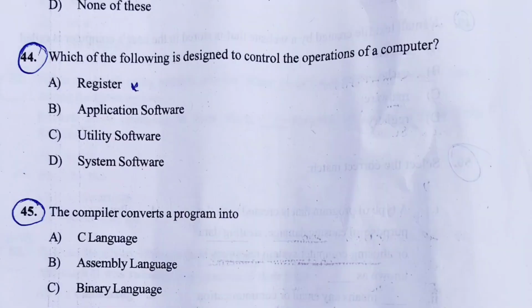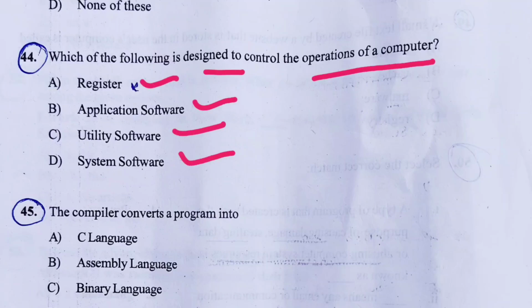Next question is, which of the following is designated to control the operations of a computer? Options are register, application software, utility software, or system software. The correct option should be system software here.